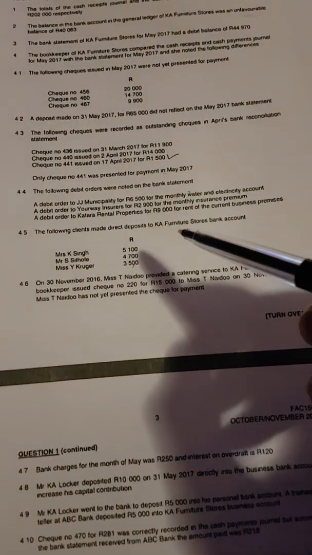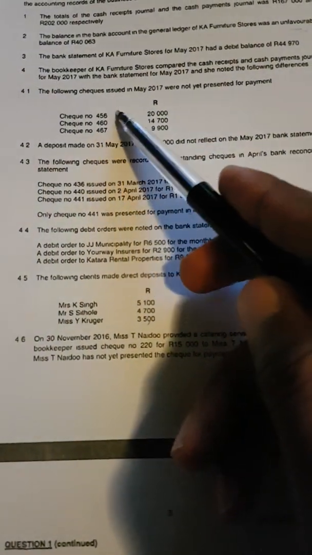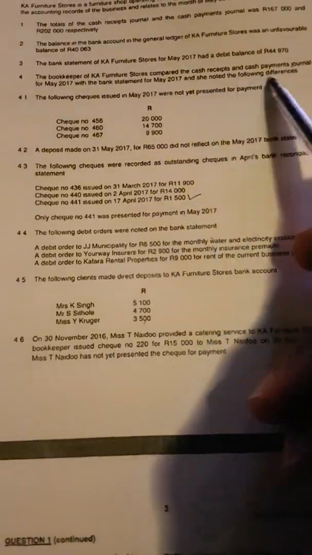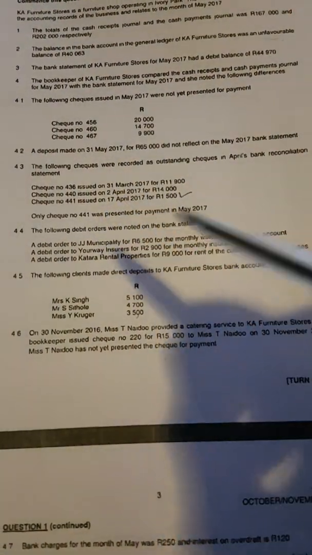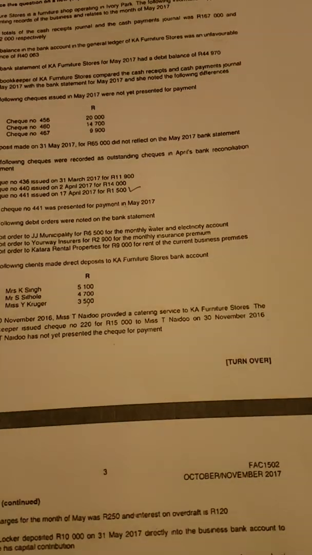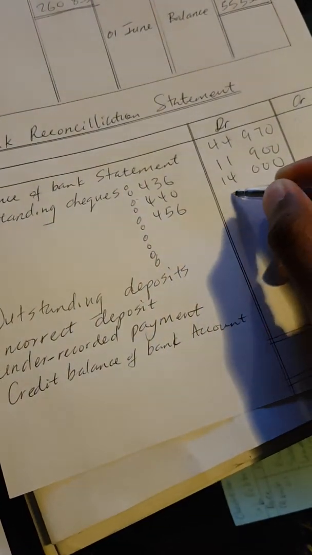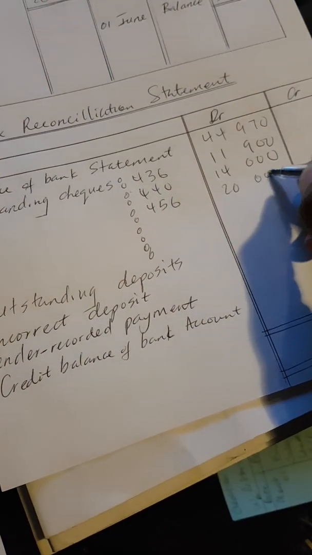And they continue saying that we have these other three checks, 456 and the others, and all of them were not yet presented for payment, so they are all outstanding. You must write them. So we have check number 456 of 20,000.